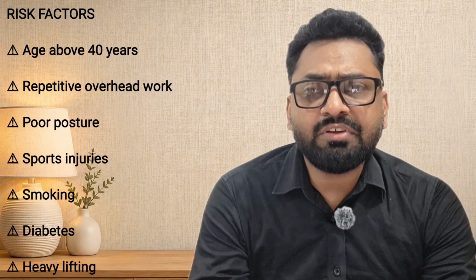And risk factors are commonly associated if the patient is aged more than 40, with repeated overhead activity, poor posture, sports injuries, smoking, diabetes, and heavy lifting. So pain is not an enemy. It's a body alarm and the system is asking for attention. And the good news is most rotator cuff injuries respond well to physiotherapy.